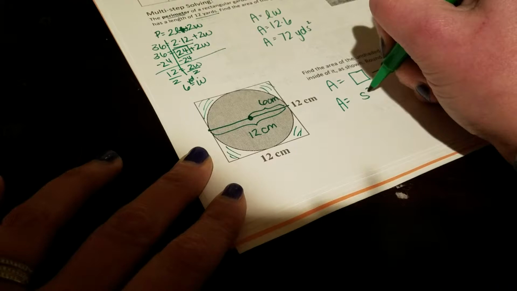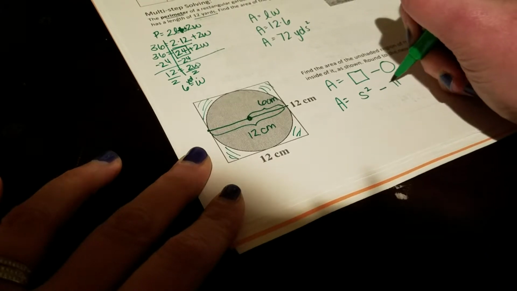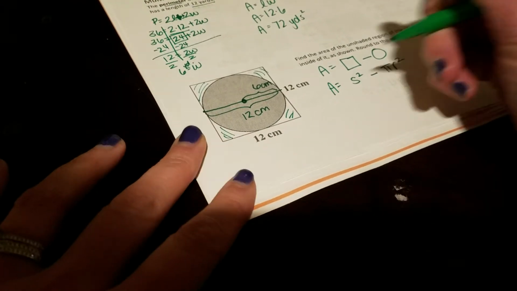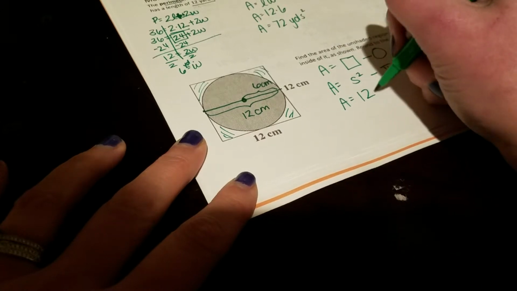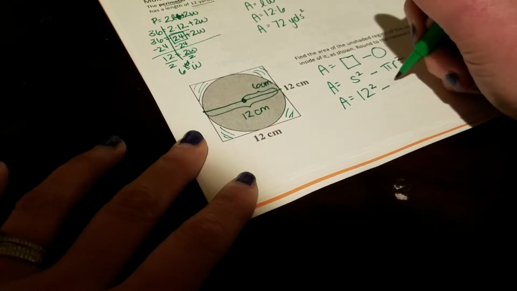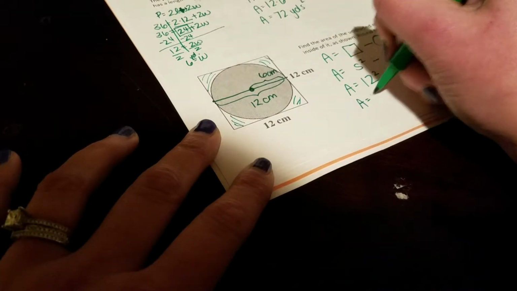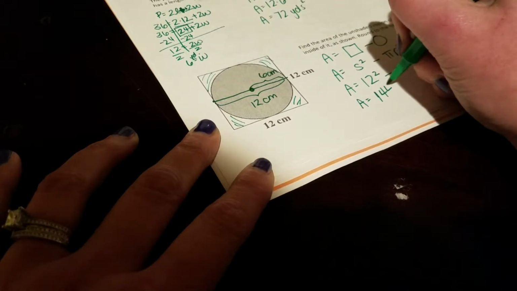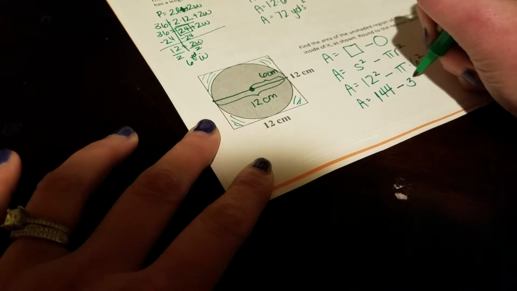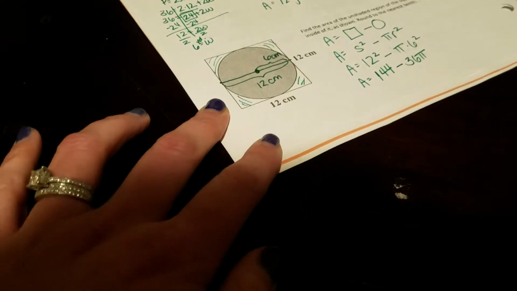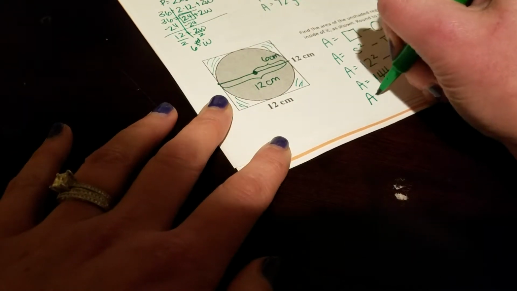So the square is just going to be side squared, and the circle is going to be pi r squared. So for our square, it's 12 squared, minus pi times 6 squared. So 144 minus 36 pi, that's our actual exact answer.